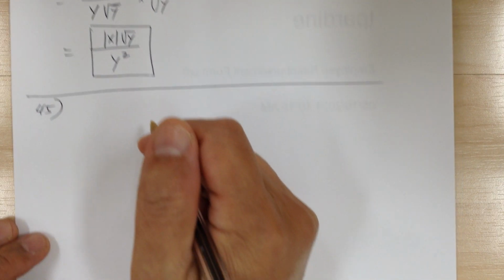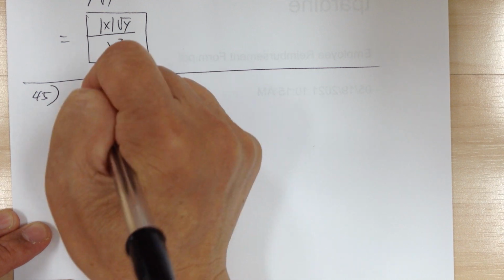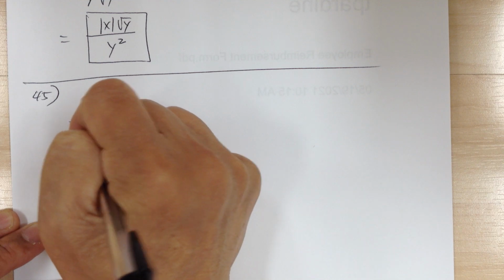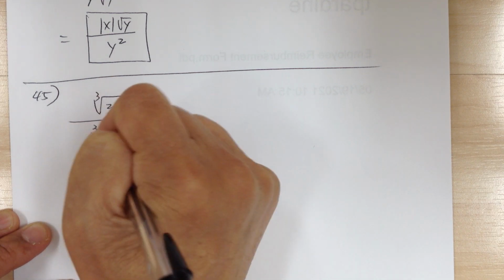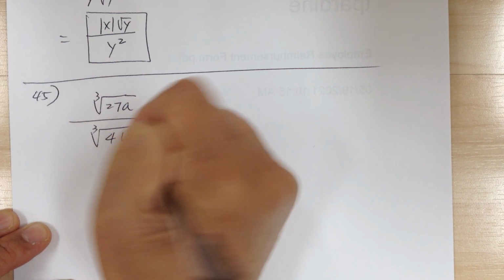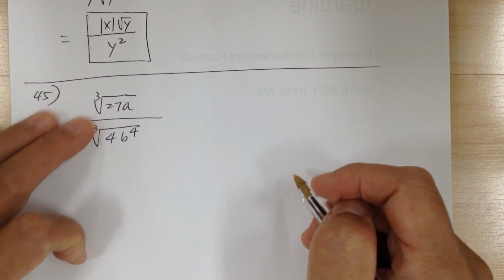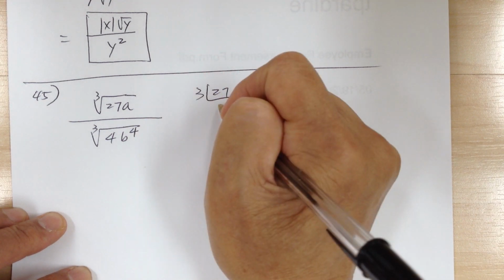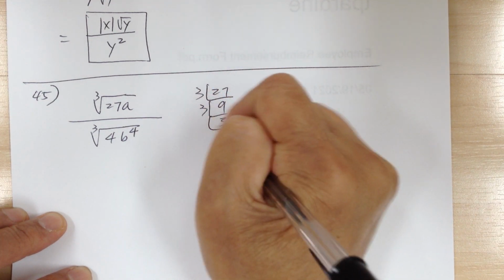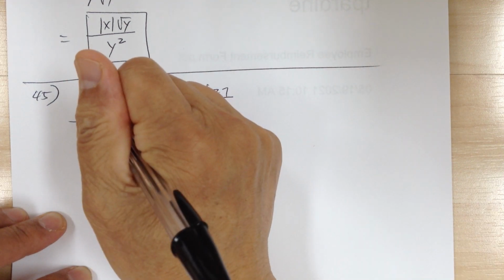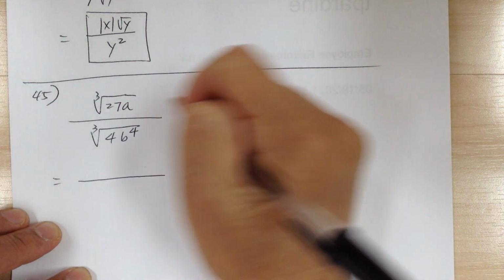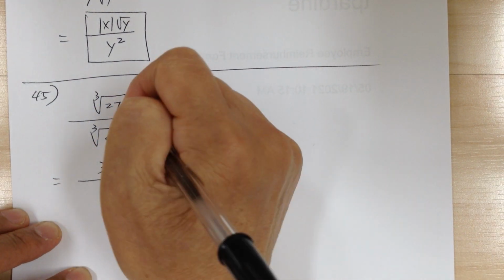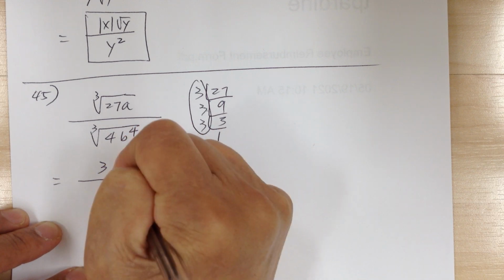Okay, number 45. Again, I'm going to separate the top from the bottom. So let's simplify each part first as much as we can. So 27, you can divide by 3, you get 9, divide by 3, you get 3, divide by 3, you get 1. So index is 3. So get your fraction ready. Index is 3 means you need to get 3 of them to make an integer. So this comes out nicely. And this is the leftover. You cannot do anything with it, so just leave it alone.